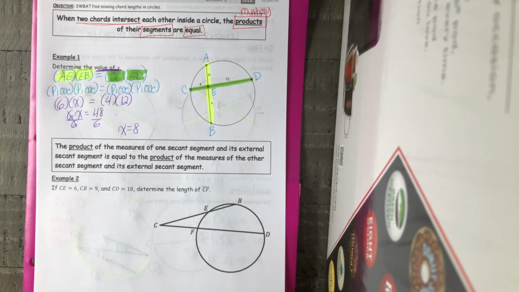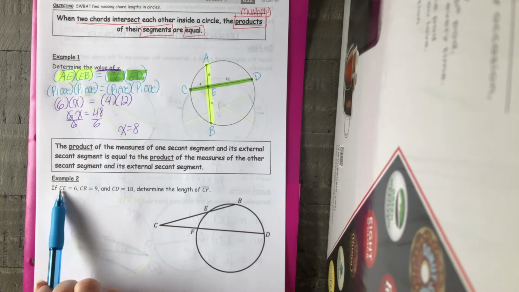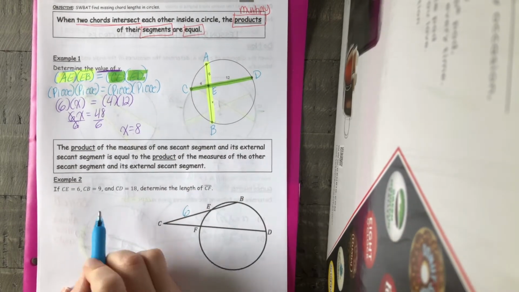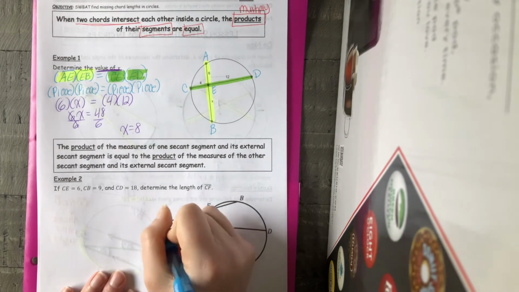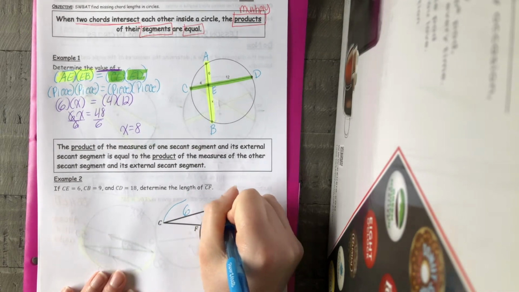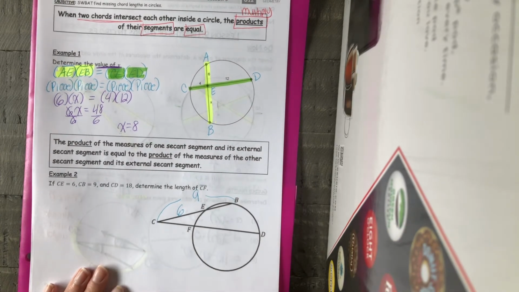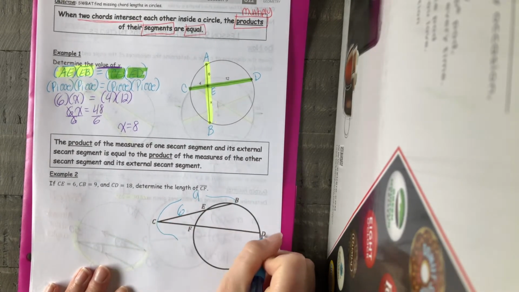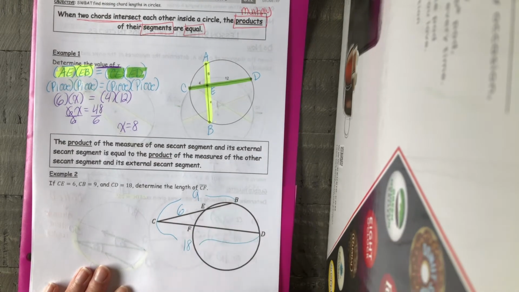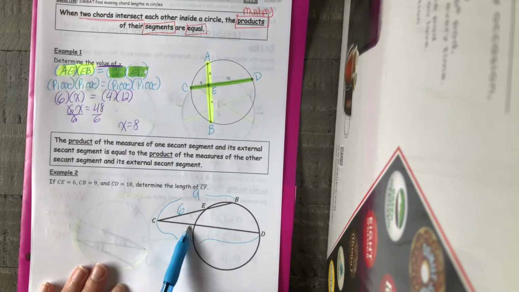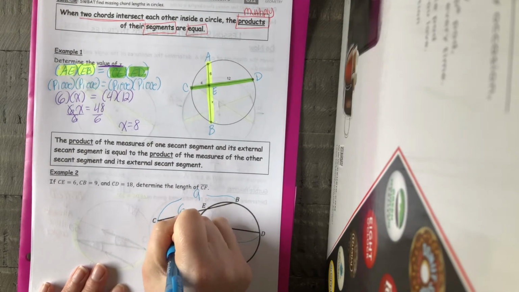So if I look underneath at example 2, it tells me that CE is 6, so I'm going to label that. I know that CB is 9, so C all the way to B is 9. And I know that CD is 18, so C all the way to D is 18. And the question says to determine CF. So CF is this little section at the top. I'm going to label that with an X.